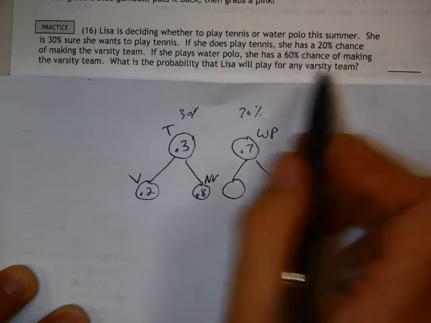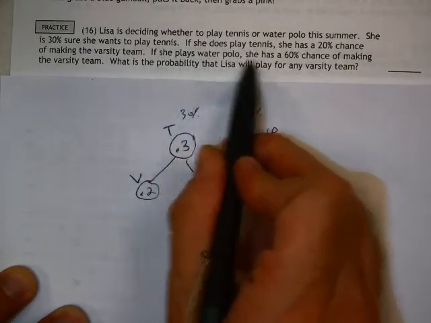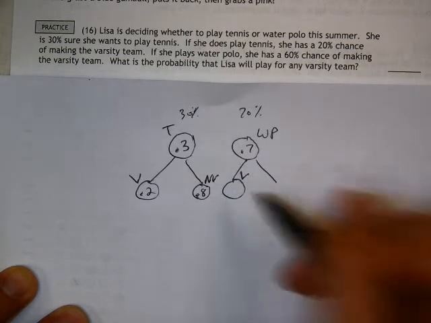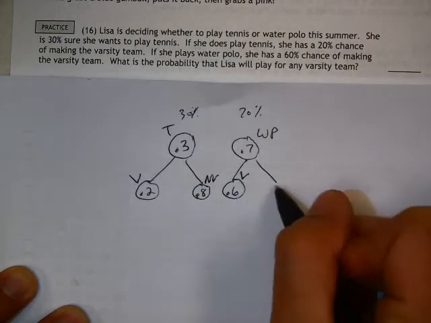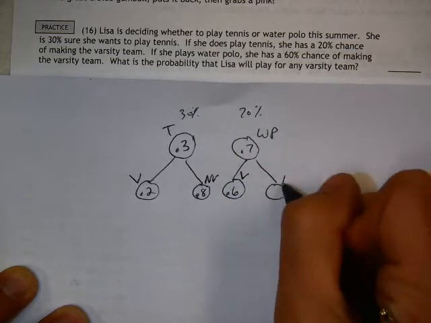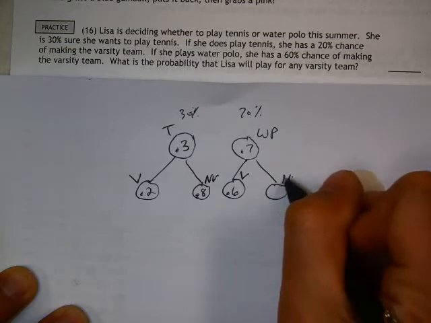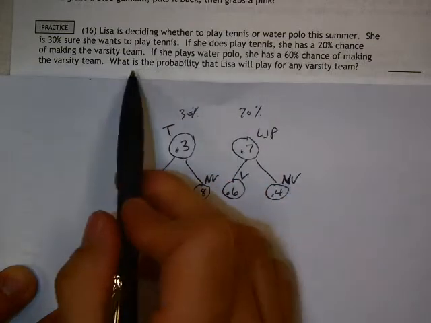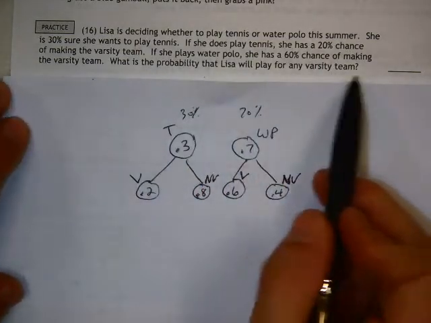On the water polo side, if she plays water polo, she has a 60% chance of making varsity. Put V for varsity, 0.6, which means not making varsity would be 0.4. What is the probability that Lisa will play for any varsity team?